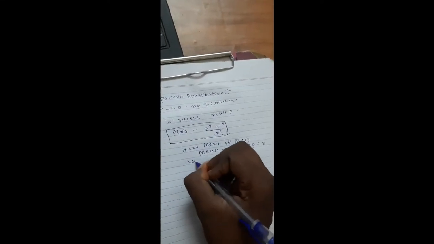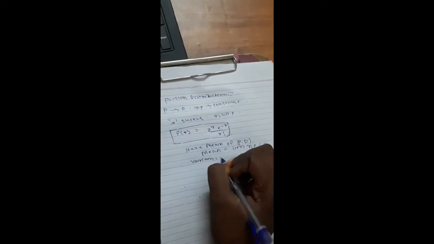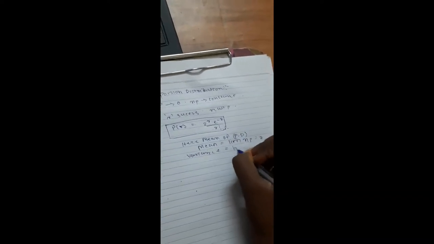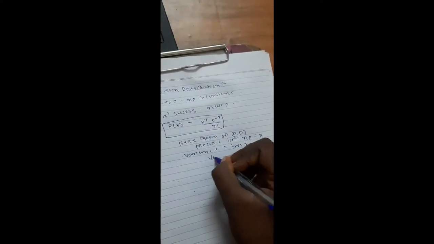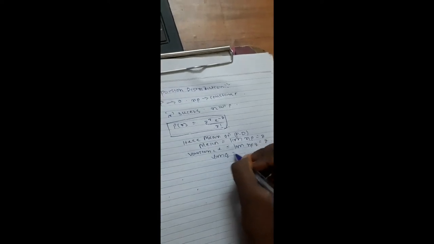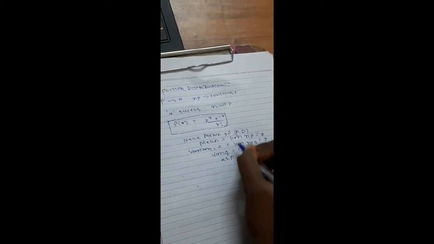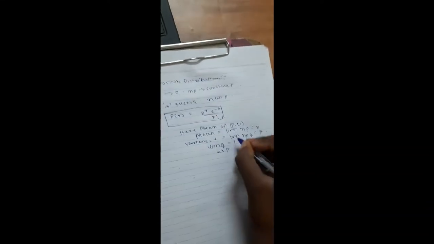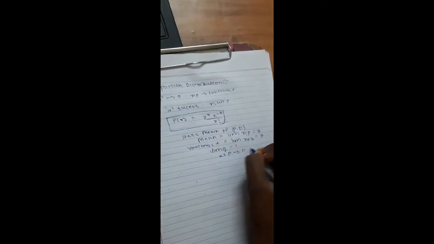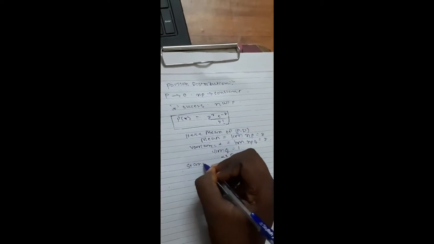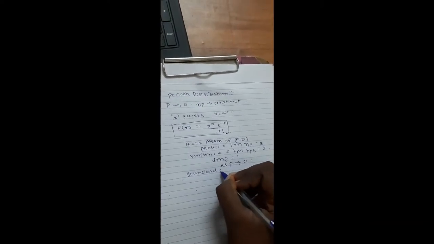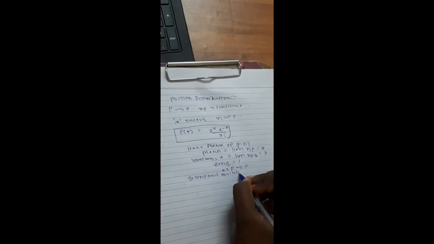So variance is nothing but limit npq equal to z, where limit q is equal to 1, as I told you, since p tends to 0. Therefore the standard deviation we got is root of z.